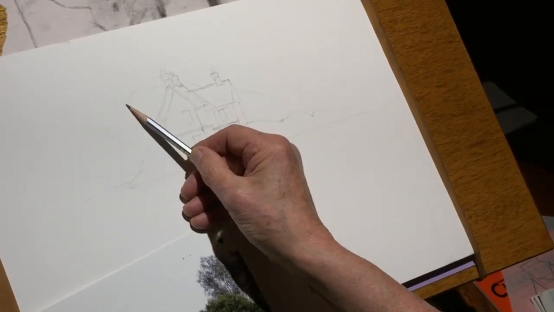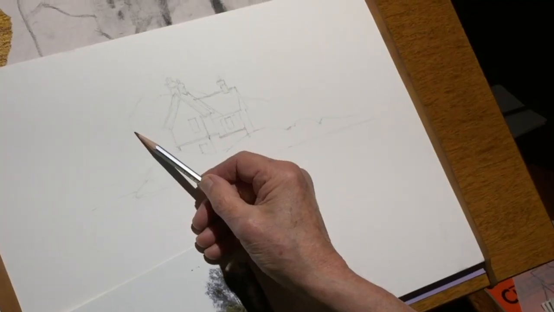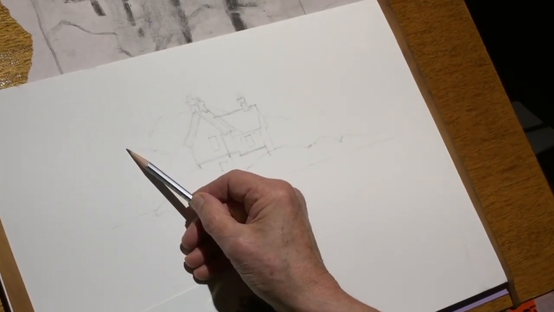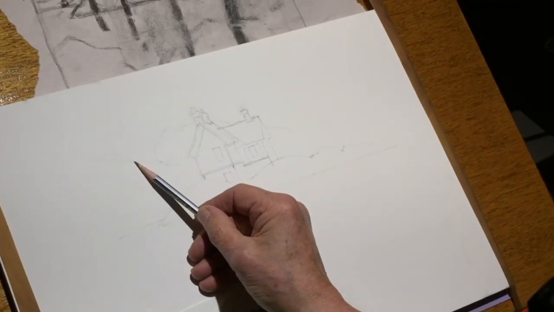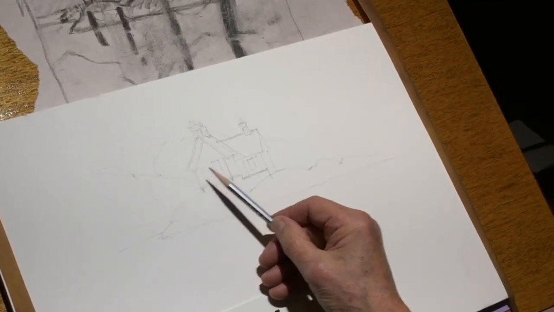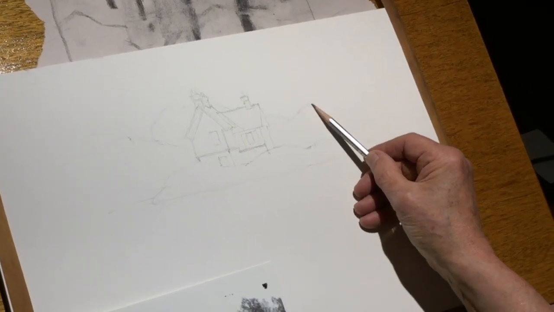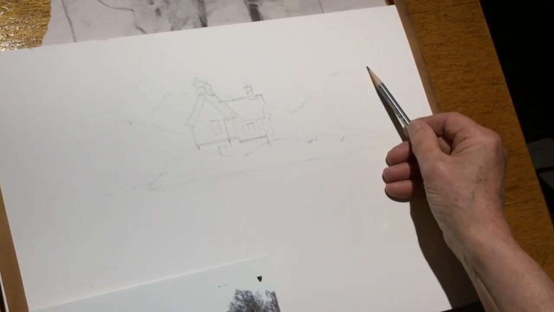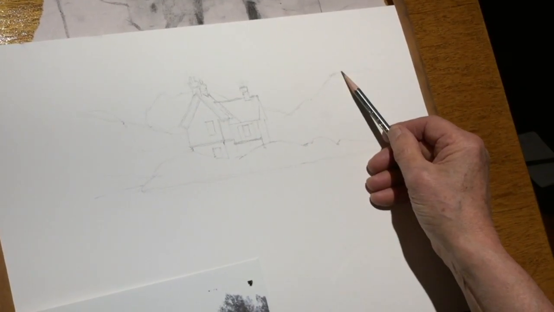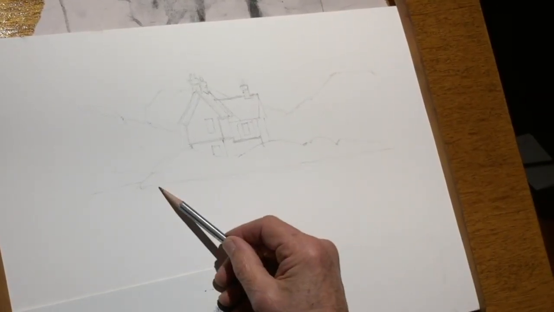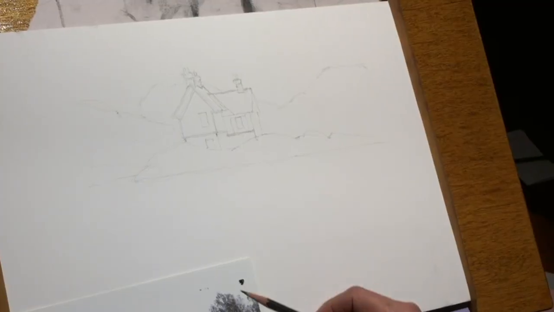So our trees. And we're just going to do a simple read here, maybe one or two tree forms. So you want to come into the drawing. And you don't need to draw the trees before? You're going to figure that out when you paint? I'll figure it out when I go. I mean, I'll get back to you on that, okay? I'll get back to you on that one.